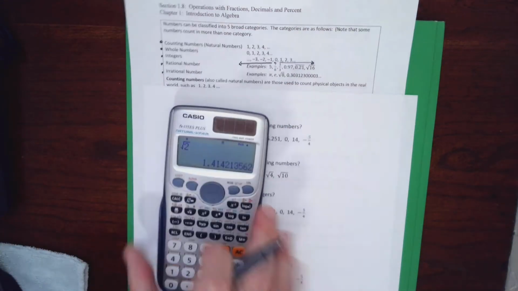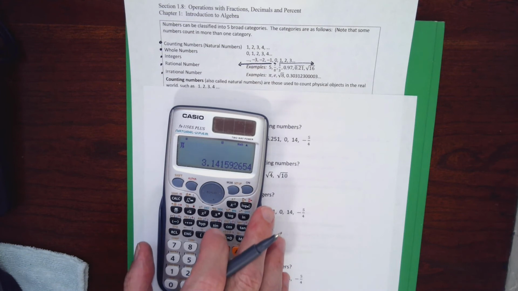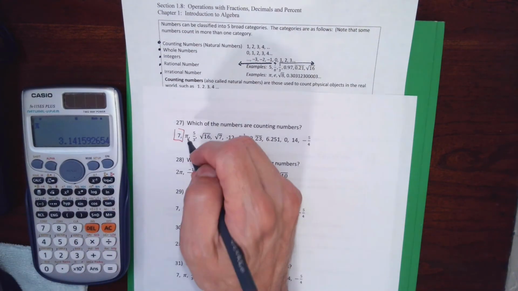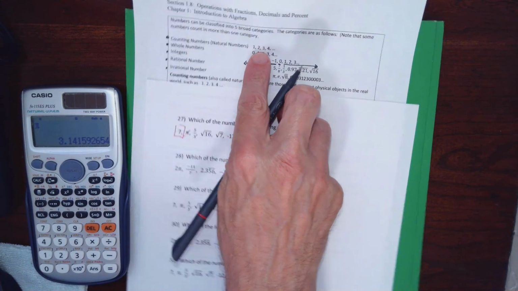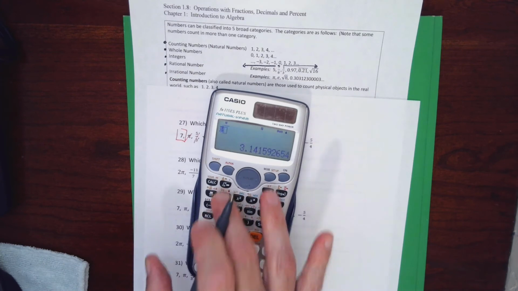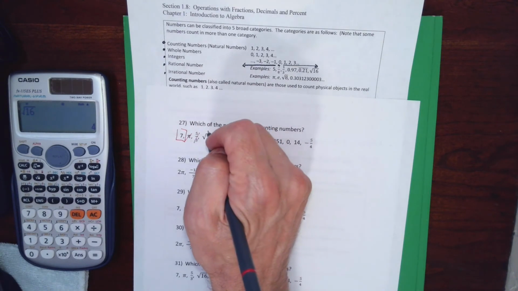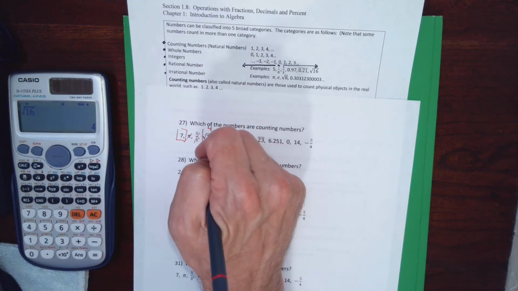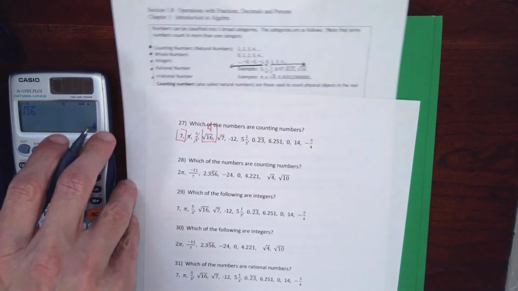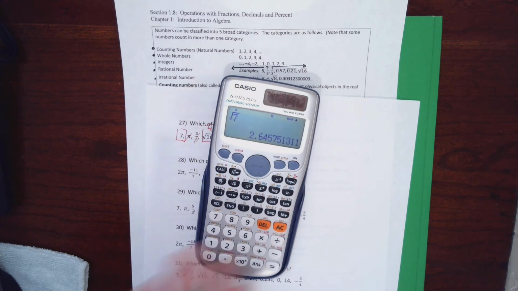Pi, I think this calculator has a pi button somewhere. It's down here, yeah. So shift pi. Pi is not a number without a decimal, so that's no good. Fractions don't count as counting numbers, so that's not a counting number. Square root of 16, well, that's actually just equal to 4. That is a counting number because it's equal to 4. Square root of 7, it's a decimal. It's not a counting number.